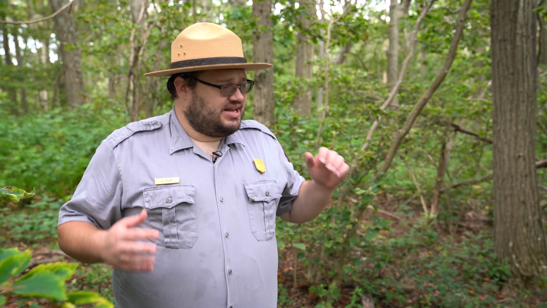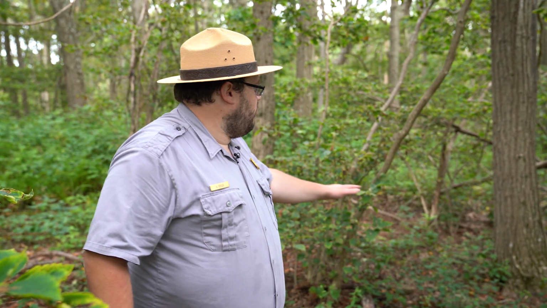So, for instance, the red fox. The red fox doesn't like a completely covered forest floor like this. It prefers to have a little bit more open space, and so it might come in between the boundary area. As you head up into the proper eastern woodlands, you'll notice a lot of creatures.